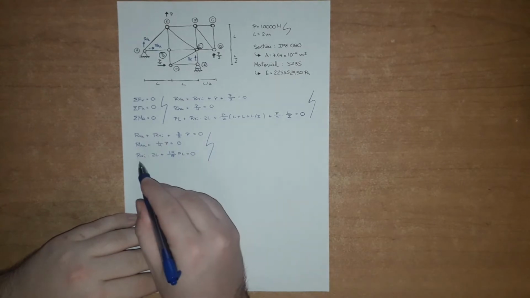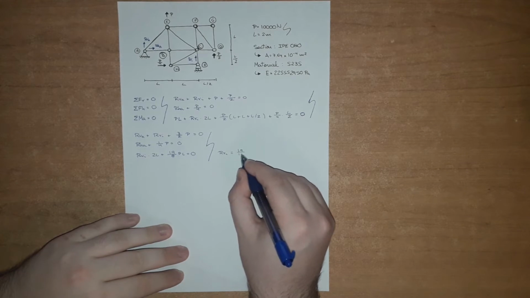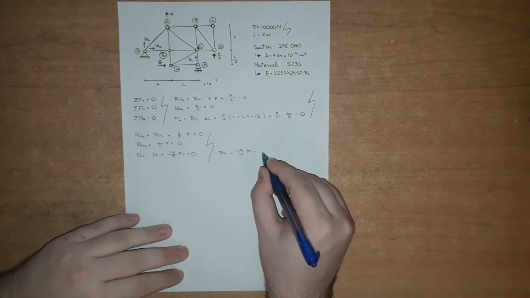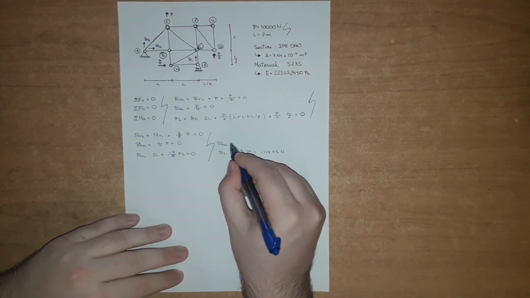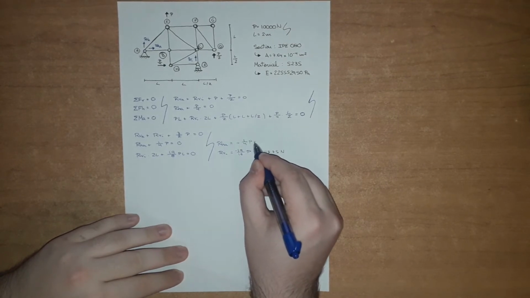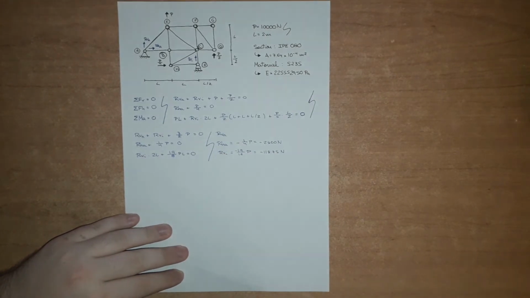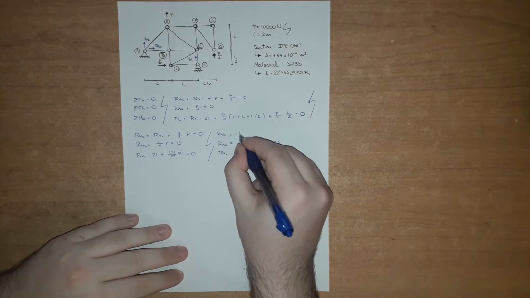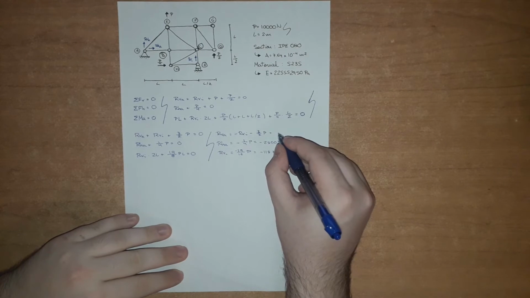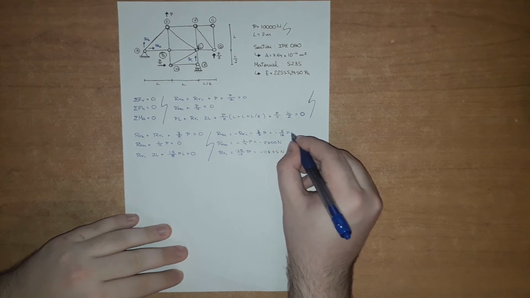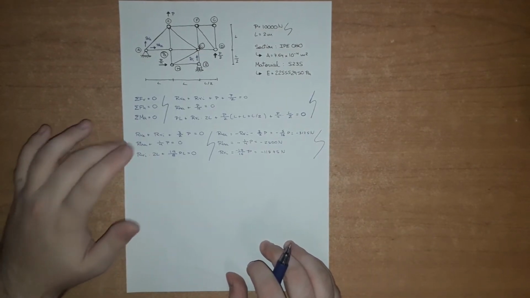And now we can get, for example, from here, the vertical reaction at point I. Here we can get the horizontal reaction at point A. And finally here we can get the vertical reaction at point A. With this, we can now try to compute the internal forces.